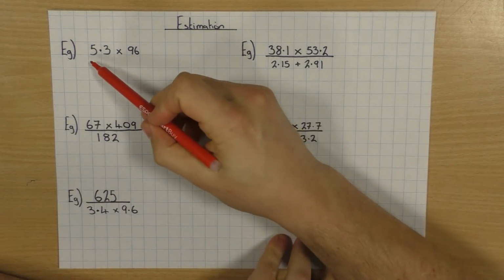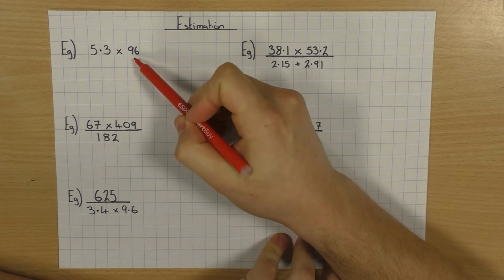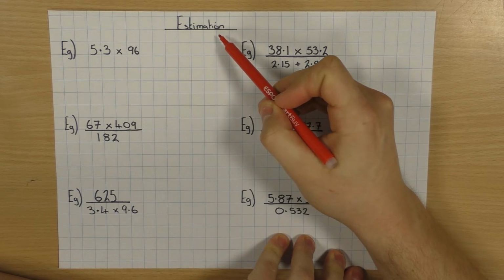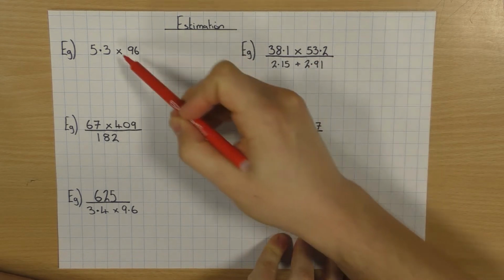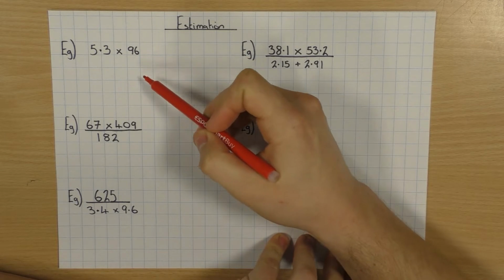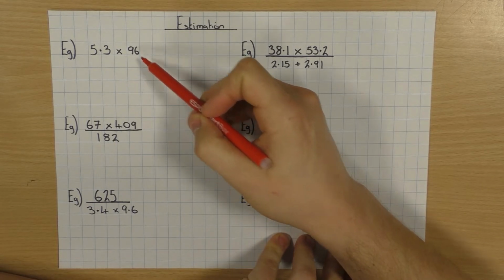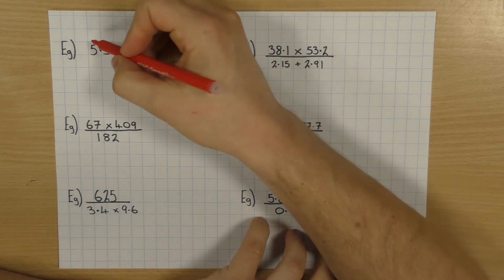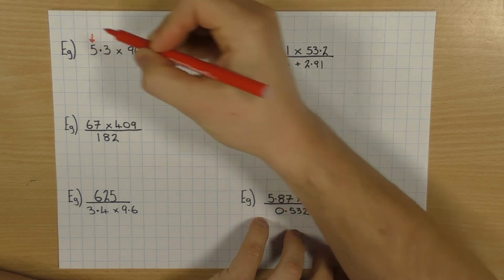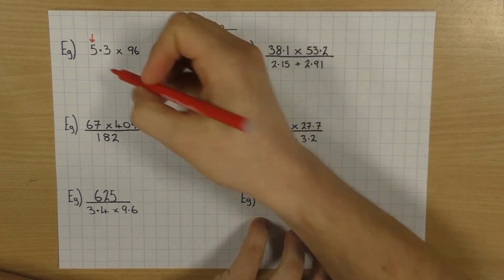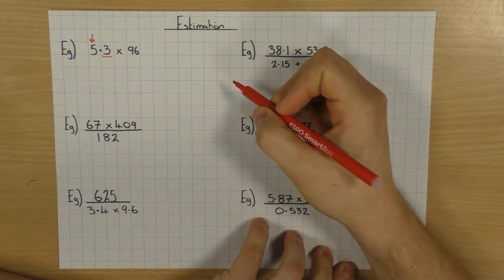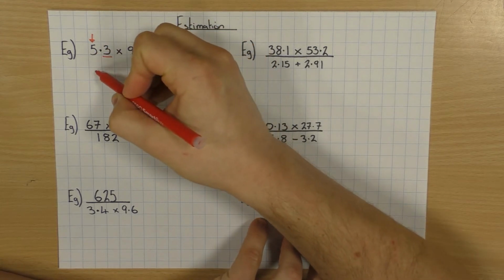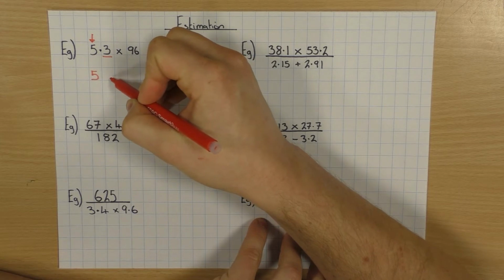Here's the first one, 5.3 times 9.6. Obviously I don't want to work that out, because estimating is when we make an educated guess. So we're going to change or round these numbers to make this calculation a bit easier, and like I said at the start, we round to one significant figure. The first significant figure of 5.3 is the 5. The next number is a 3, which tells me I need to round down, in which case the 5 stays the same. So I change 5.3 to 5.